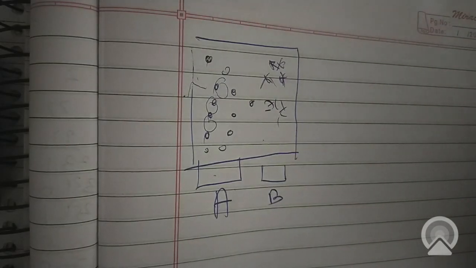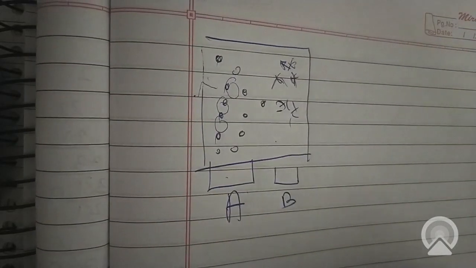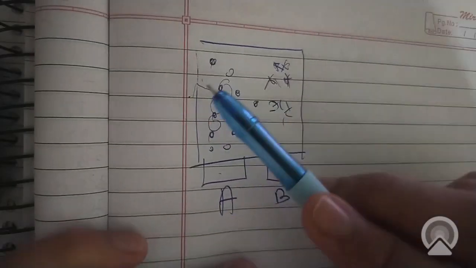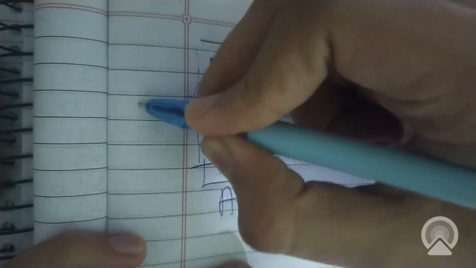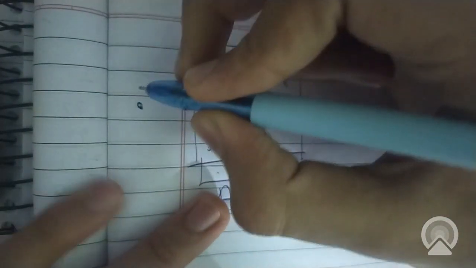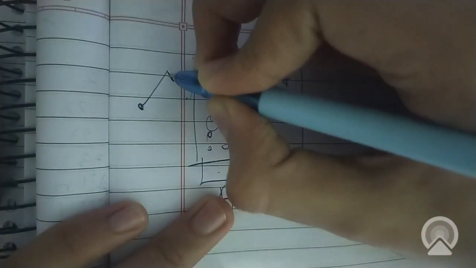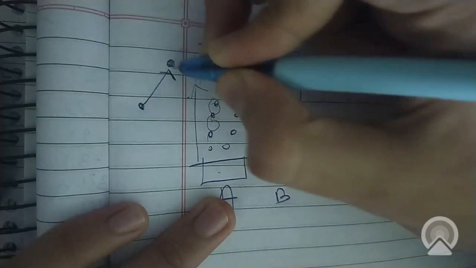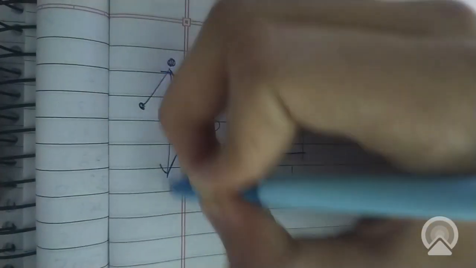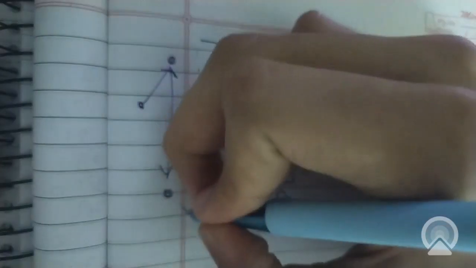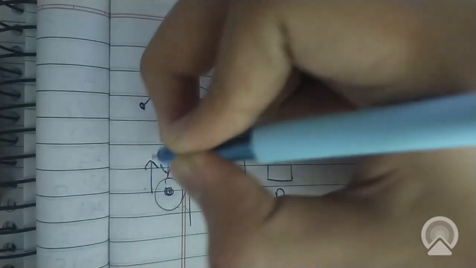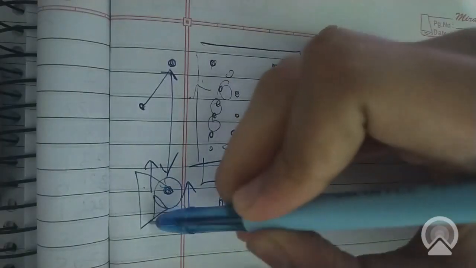What happens? We all know that molecules keep moving around. If I take this molecule here, it will take this path, then it will collide with something, take this path and then collide again. And if I raise the temperature, it will have more kinetic energy, so it will start moving around more randomly.